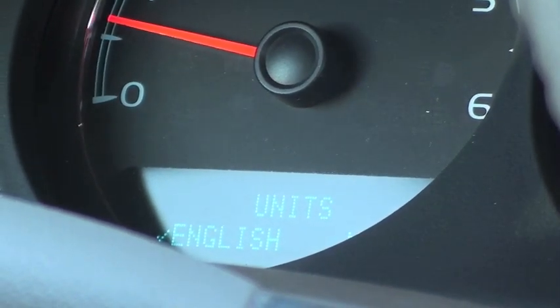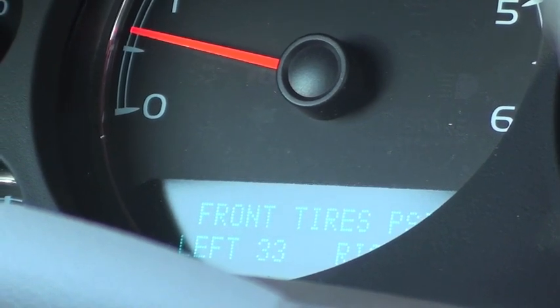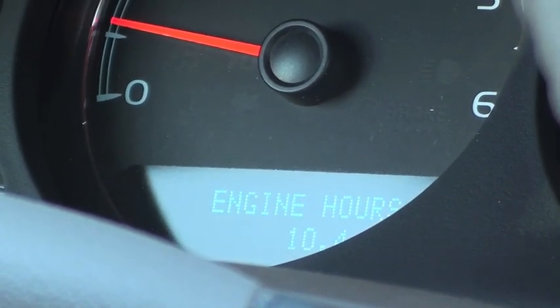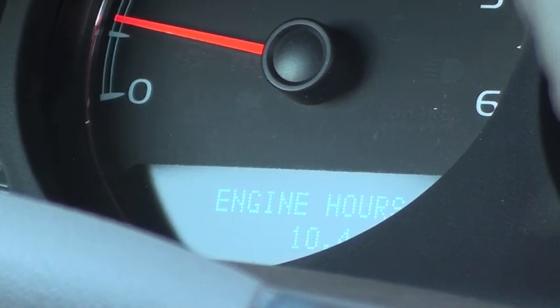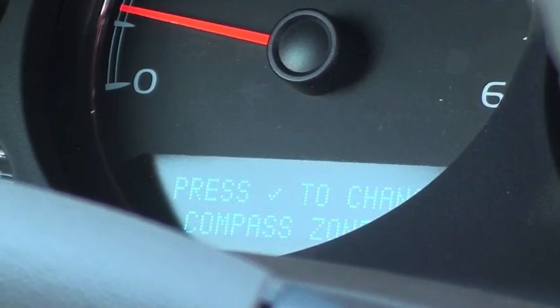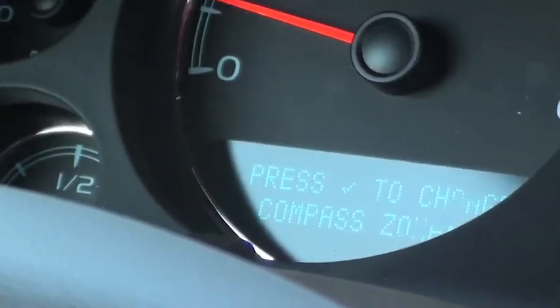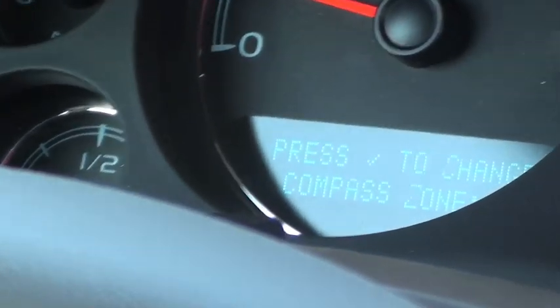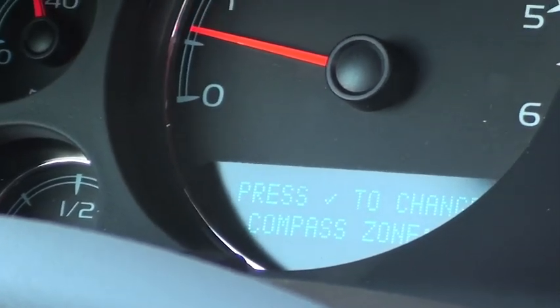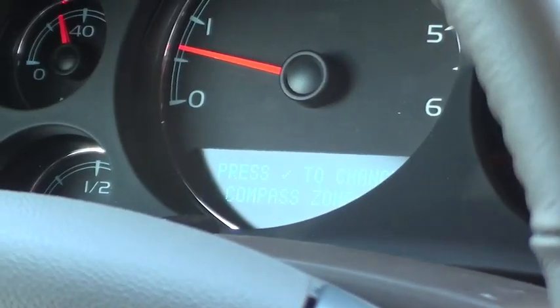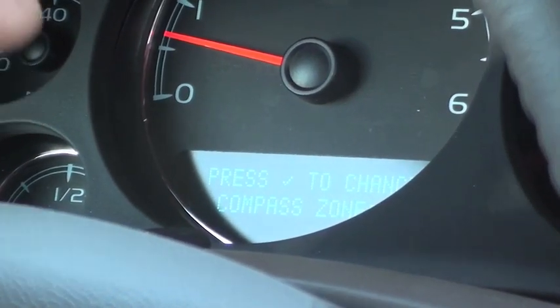So stay with English. It's your tire pressures. You're able to check these anytime you want to, front and rear. It gives you the engine hours, and it's got the compass zone. Now, we are in the number 8 zone, so if I were to move to Florida, I would have to change it to like the number 6 zone. It's real easy to do, just by hitting this check button here, and it will automatically switch to a different zone.